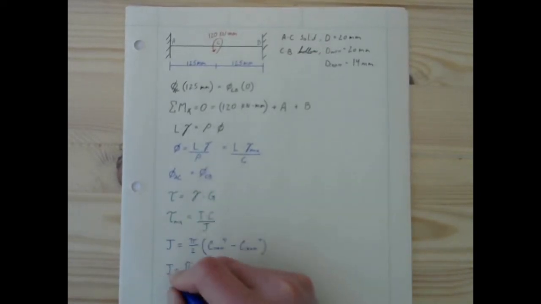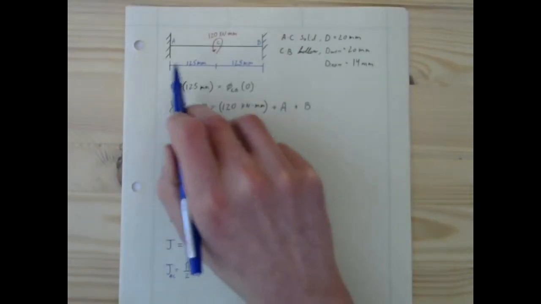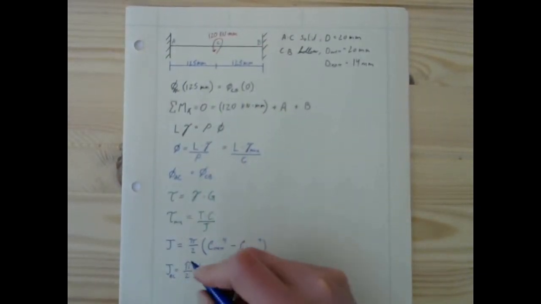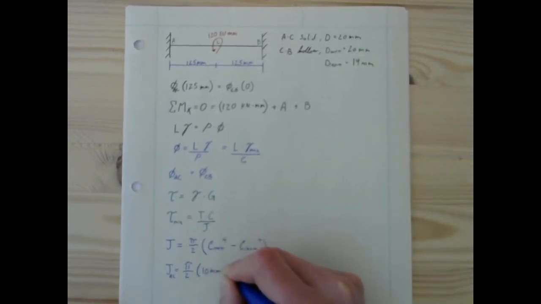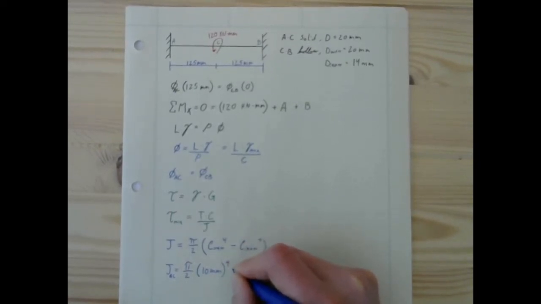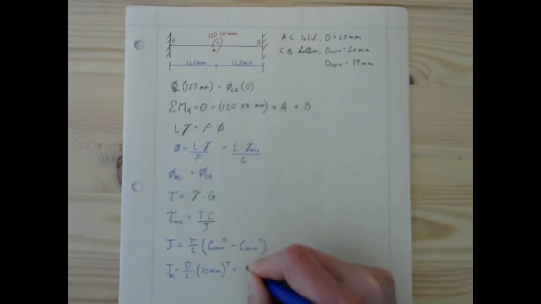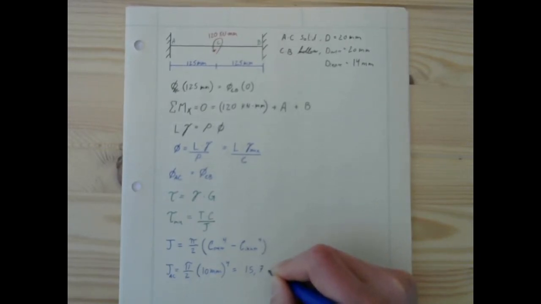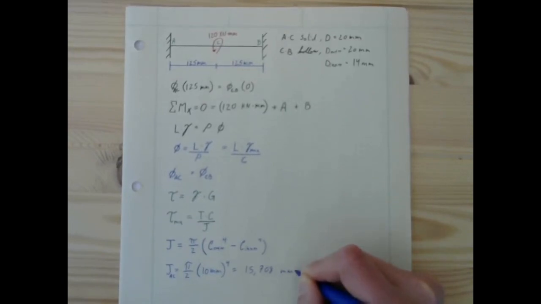So from A to C, it's just going to be pi over 2 times 10 millimeters to the fourth, which is going to be 15,708 millimeters to the fourth.